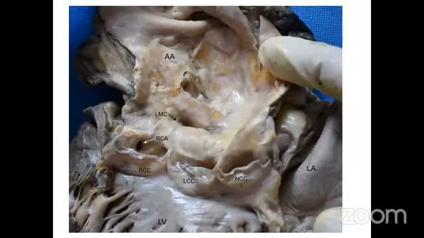The coronary ostia are supposed to arise from their respective sinuses within the sinus of Valsalva, but here we see that the left main coronary artery is present way above the sinotubular junction. So this is called a high takeoff of the left coronary ostium.